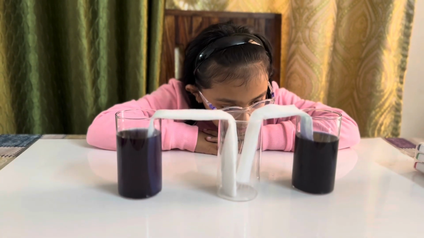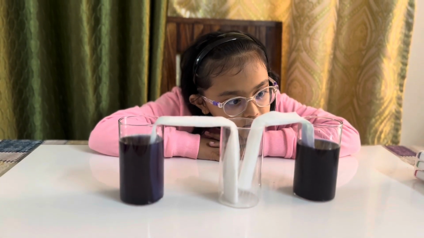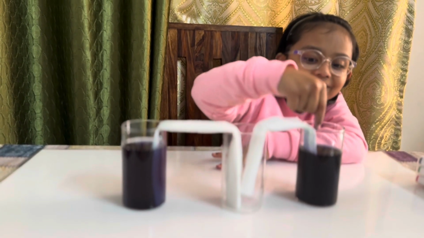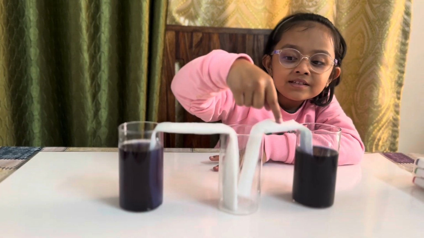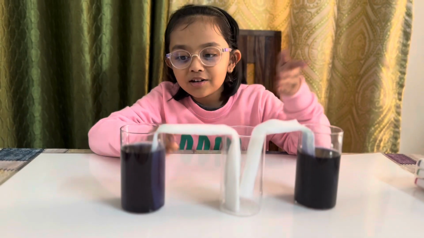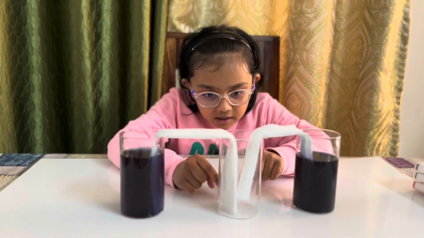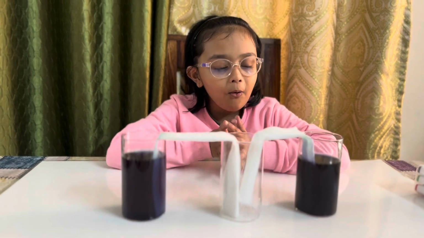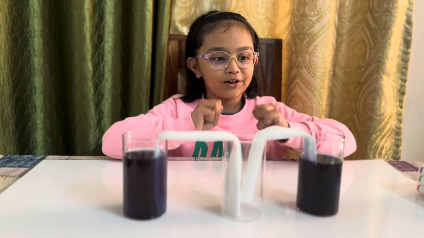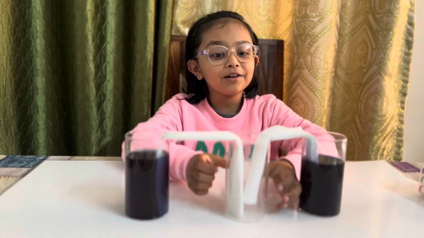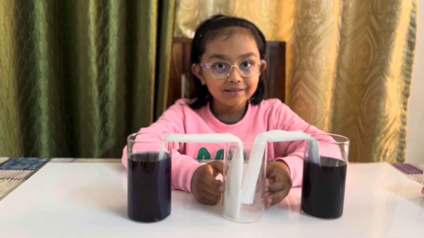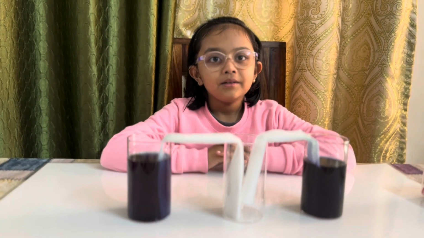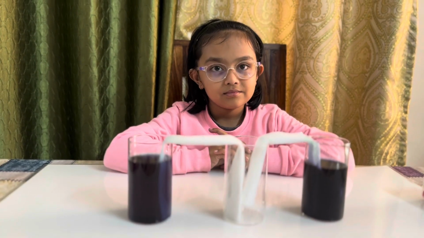Wait a second. I can't see anything here. Look over here. I think the water is coming. The water is coming inside with the help of these. Oh, so the tissue paper soaks the colored water and brings it into this glass. Yes, you are somewhat right. Do you want to know the science behind it? Meanwhile, it fills the middle glass.